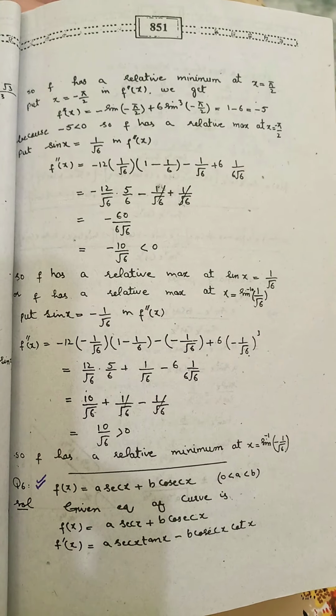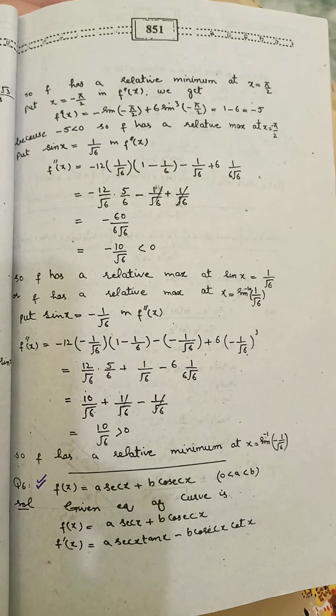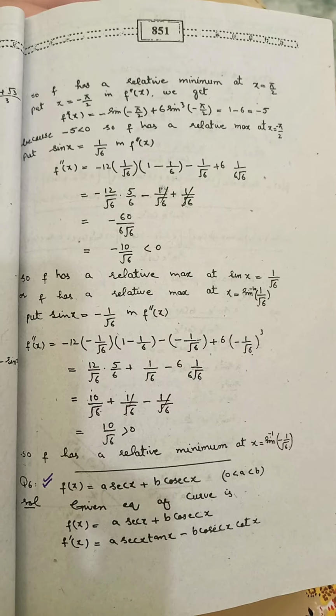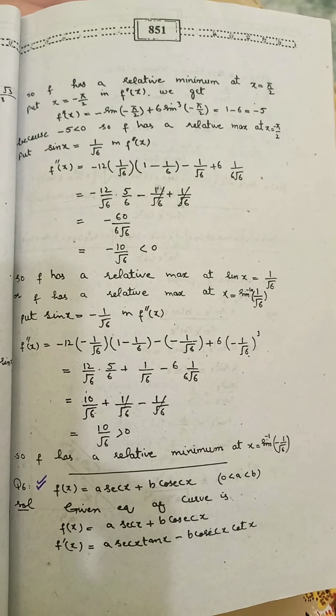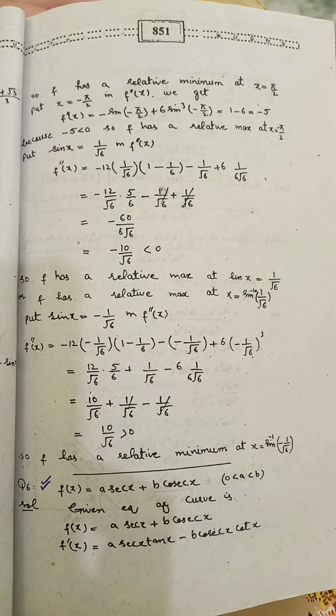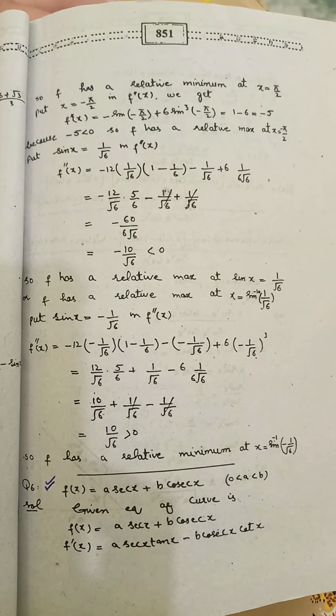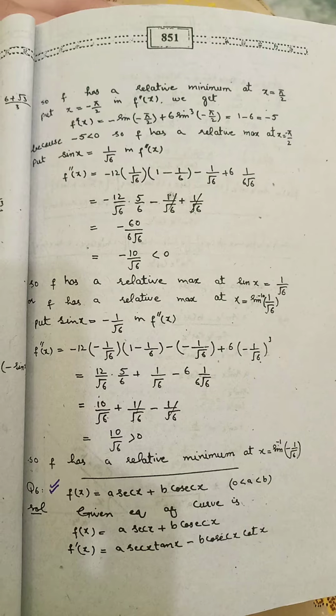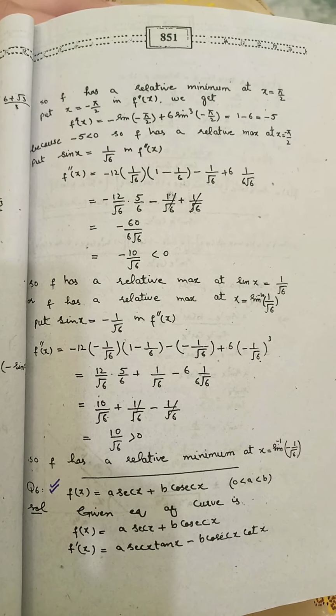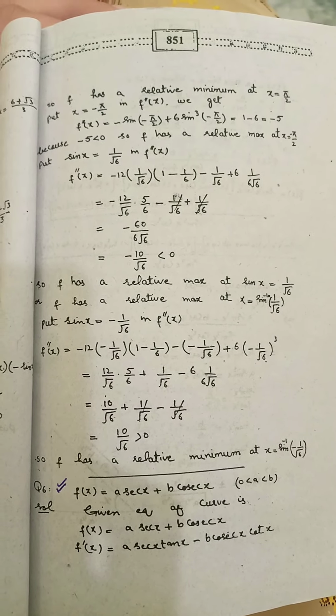Remaining part of question number 5: the function has the relative minimum at x equals pi by 2. Put x equals minus pi by 2 in f double prime of x. We get f double prime of x equals minus 5, which is less than 0. So the function has the relative maximum at x equals minus pi by 2. As we know, if f double prime of x is less than 0, then the function will have the relative maxima.